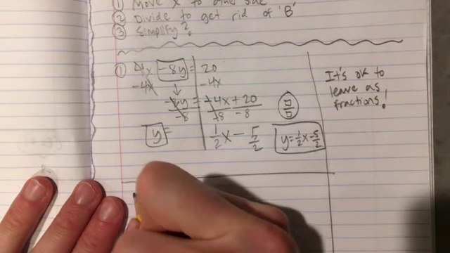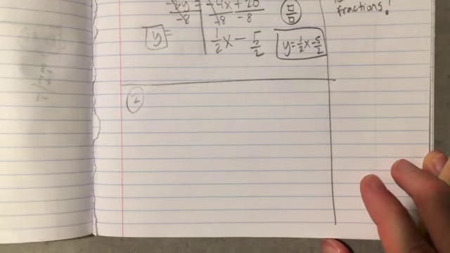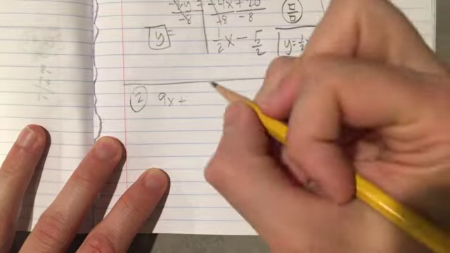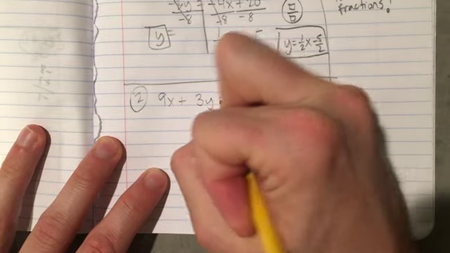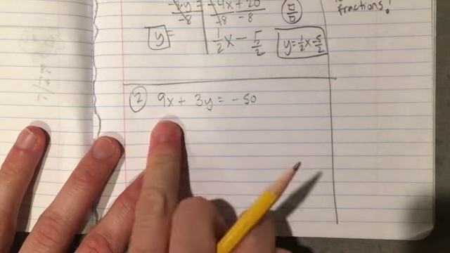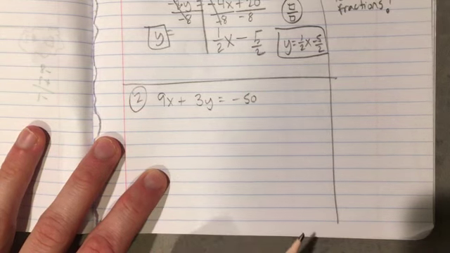Let's do another one. So I'm going to slide up. Let's go ahead and do this. We're going to say 9x plus 3y makes negative 50. Okay, so this one's a little different. We have a positive 3y now.